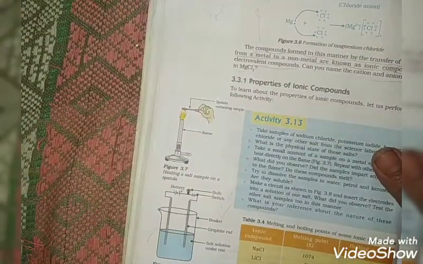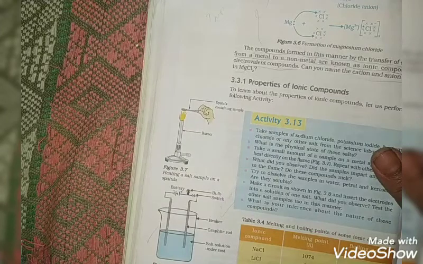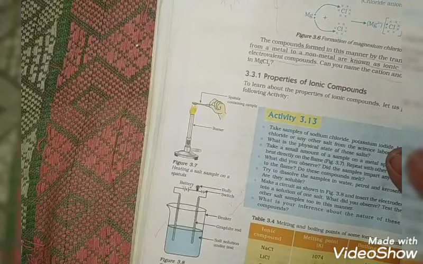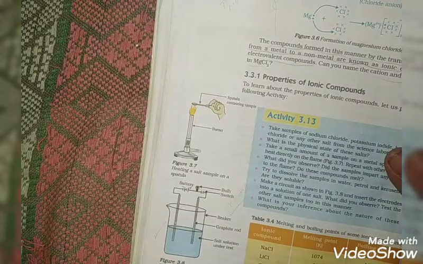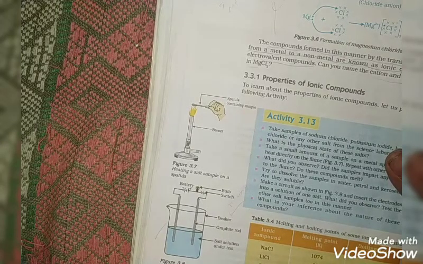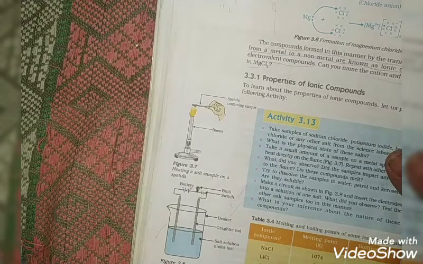You can observe, children, taking salt solution. This experiment you can also do at home. Taking salt water, you can make two electrodes: take two nails and connect them with a wire, or use a graphite rod.